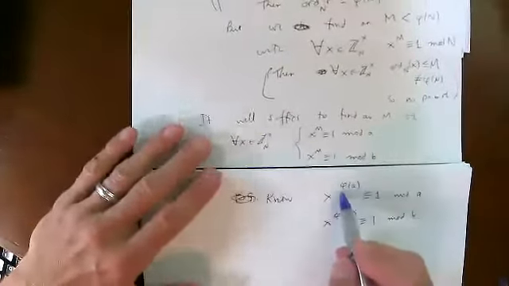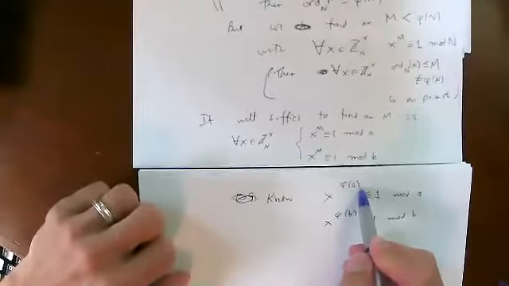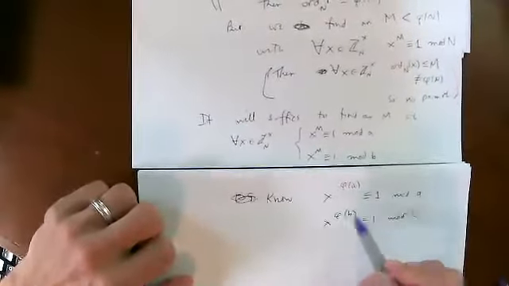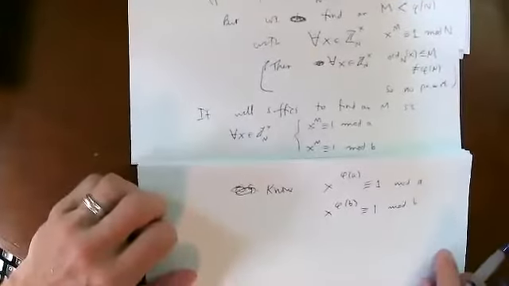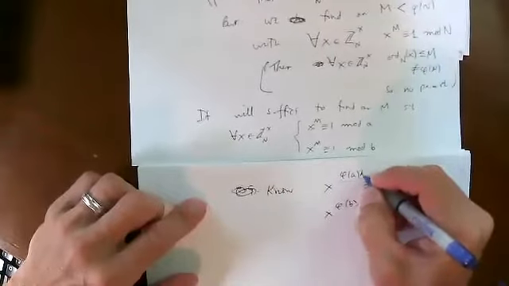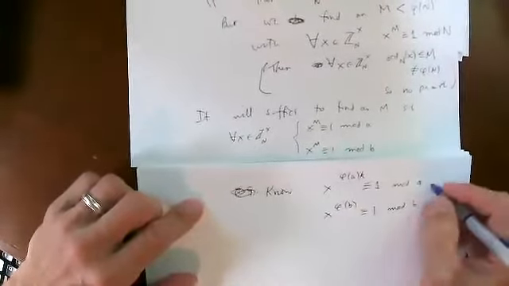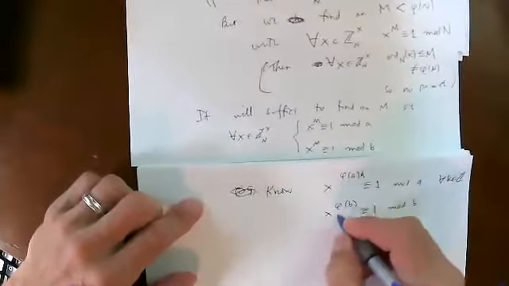Now, I wanted a single exponent that would apply to both of these things. So what I need now is to take any multiple of phi of a and any multiple of phi of b that would make these congruences true as well. So let me write it this way. X to the phi of a times k will be congruent to 1 mod a for all integers k. And likewise, take phi of b times L. No matter what L is, this will end up being a power of x to the phi of b, so it's a power of 1, which is 1.